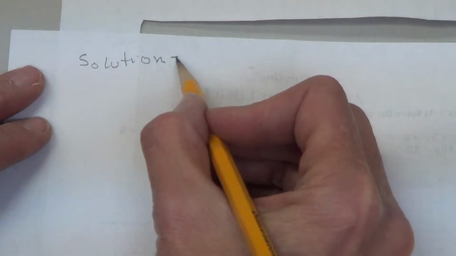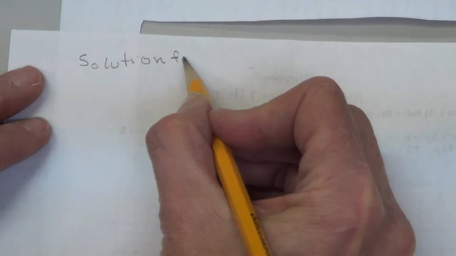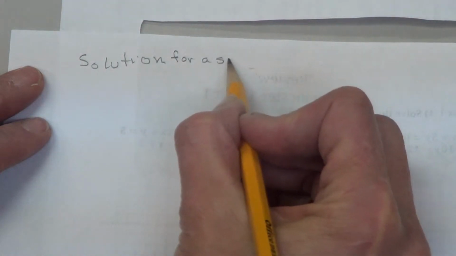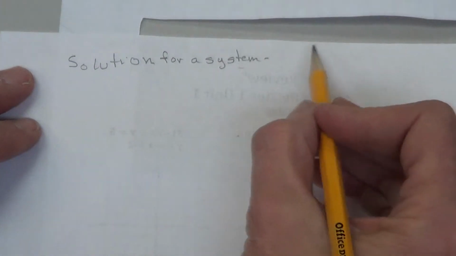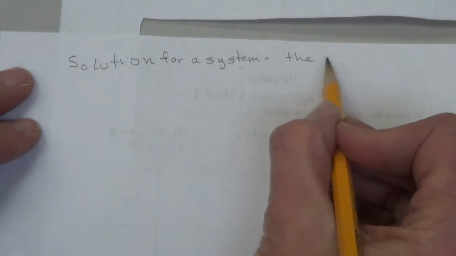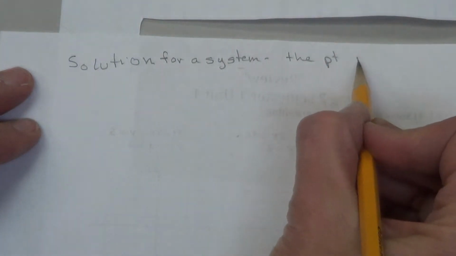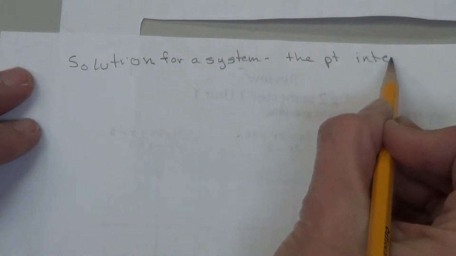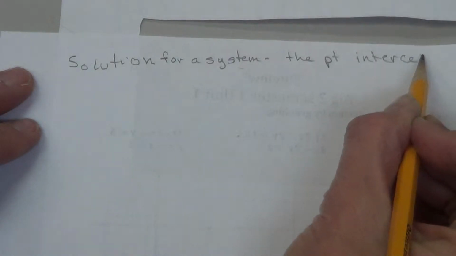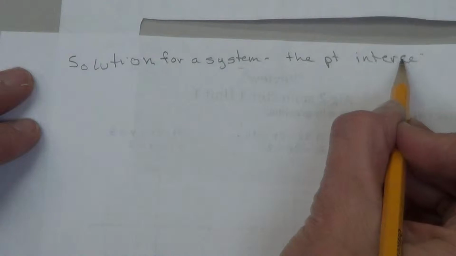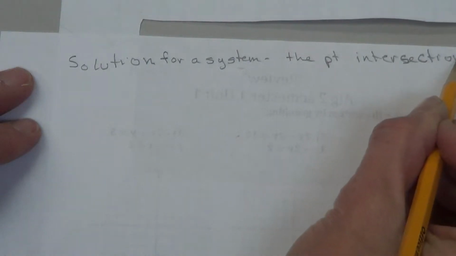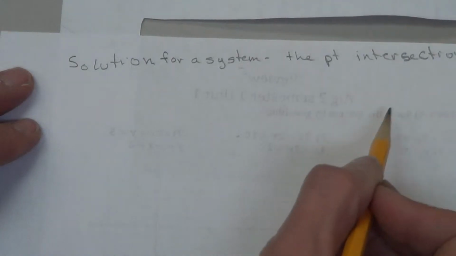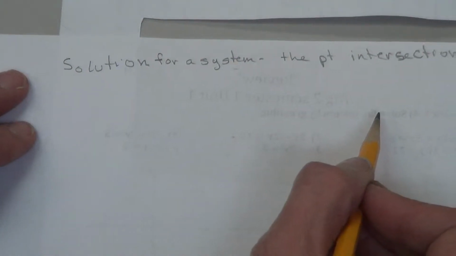So a solution for a system is the point of intersection on a graph. It's where they cross, or if they happen to share more than one line, then it's every point that they share.